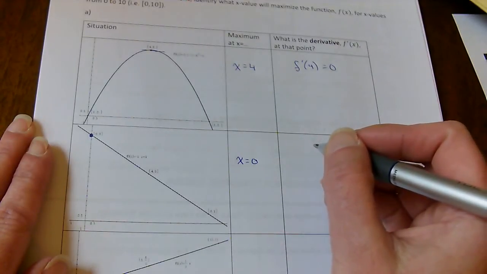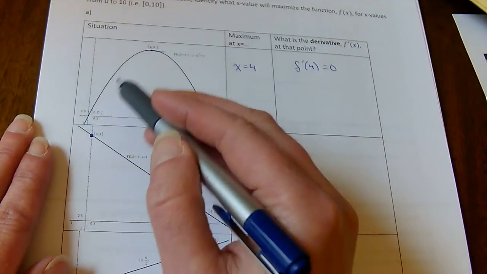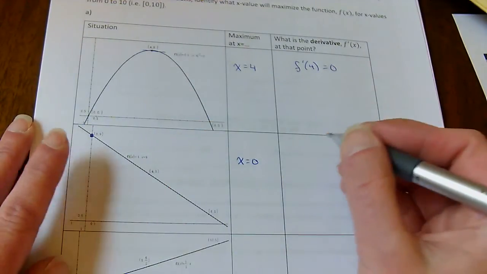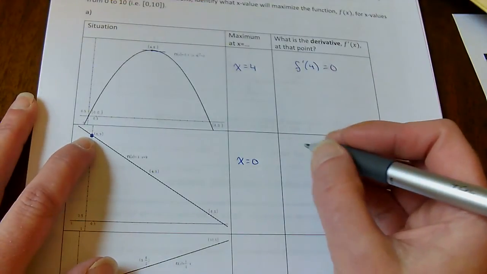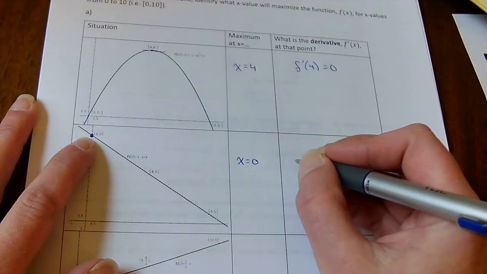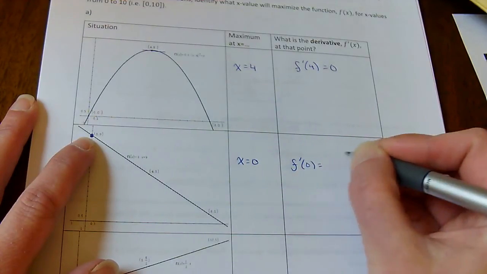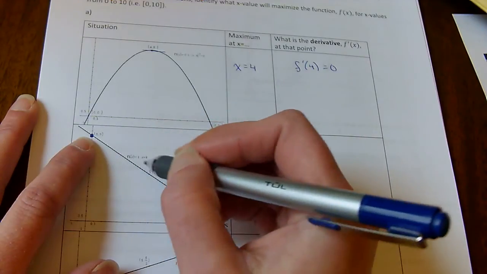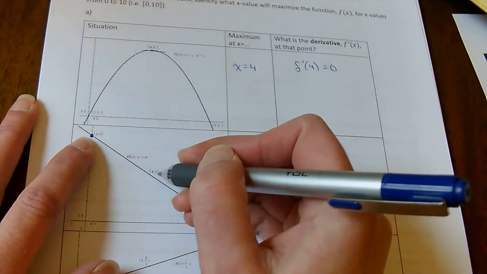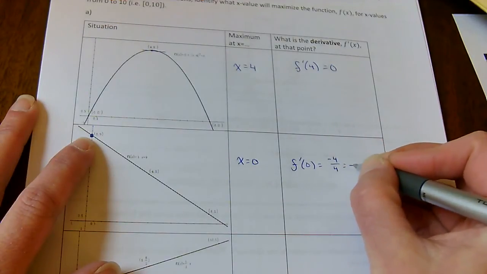Well, that's a little bit different because this is not a parabola. It's not the top of a hill. That is actually an endpoint, but we could still find the derivative. The derivative would be the slope at that point. So rise over run, we're going from 0.9 to 4.5. So that's down 4 over 4, which means we have a slope of -1.